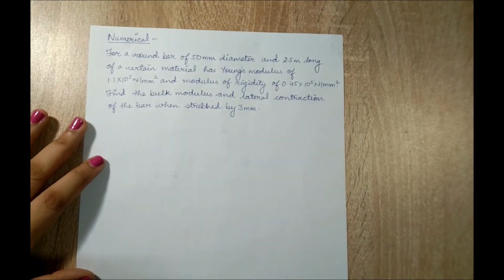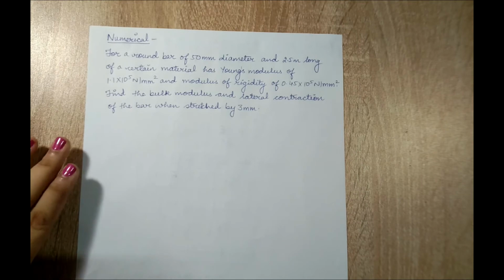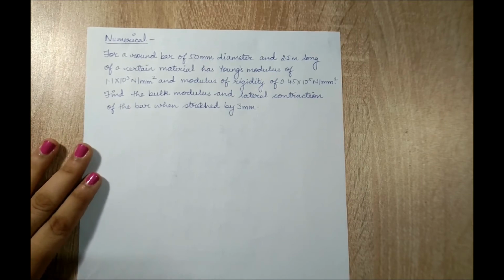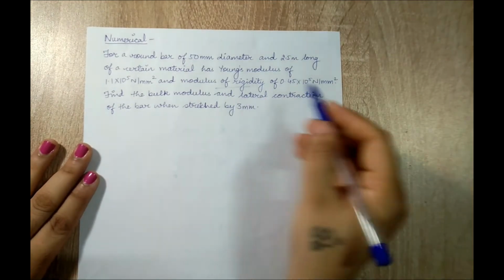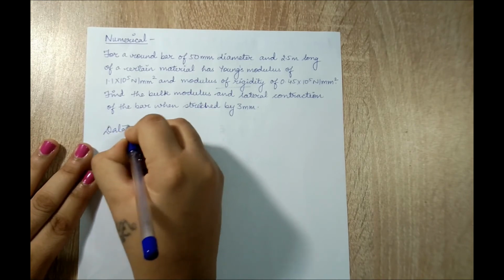Next I'll take up a numerical. A round bar of 50 mm diameter and 2.5 meter long of a certain material has Young's modulus of 1.1 into 10 raised to 5 Newton per mm square, and modulus of rigidity is also given. So I will write down the data first.